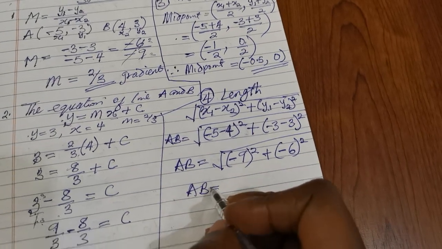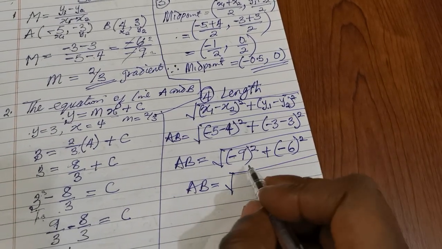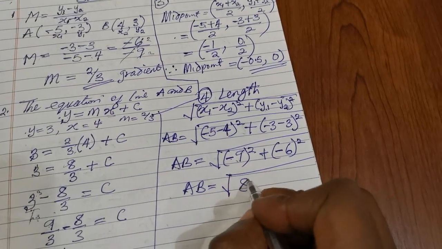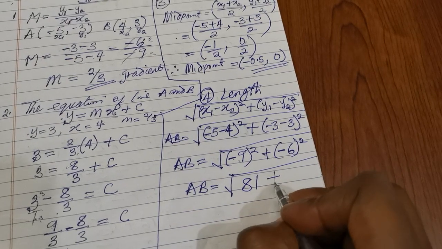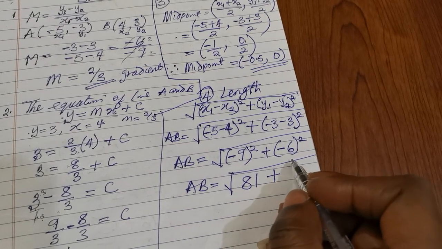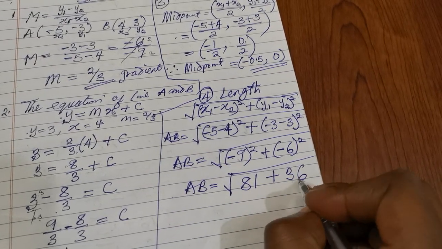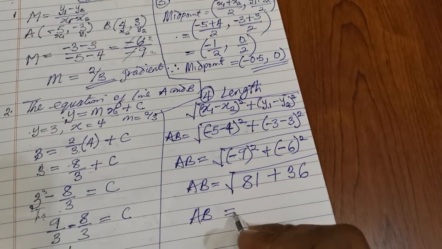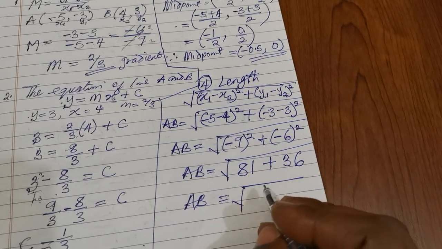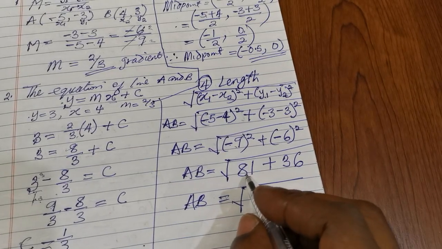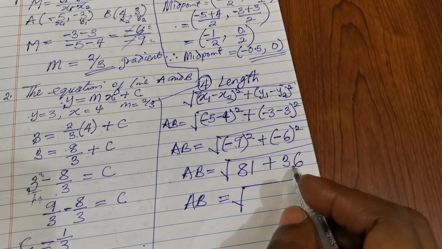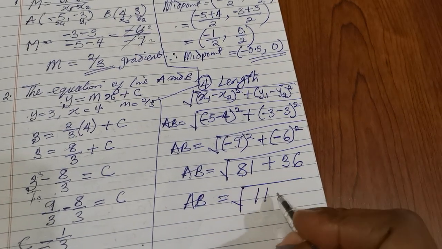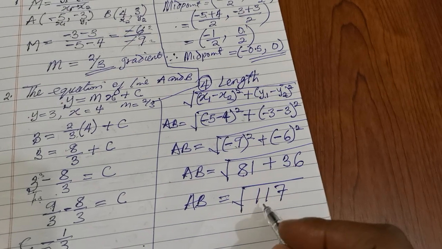So AB simply gives us the square root of 81, since -9 squared is 81, plus 36, since -6 squared is 36. If I add both of them together, 81 plus 36 gives me 107.